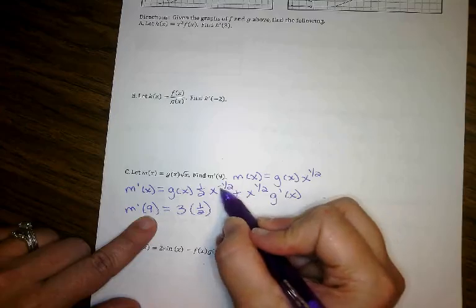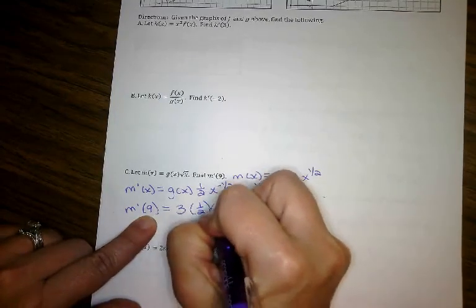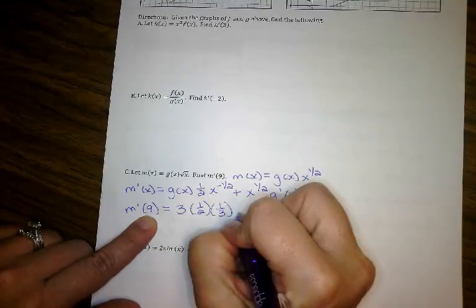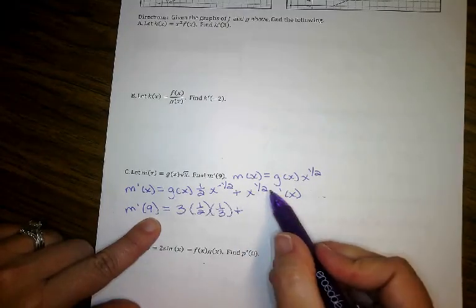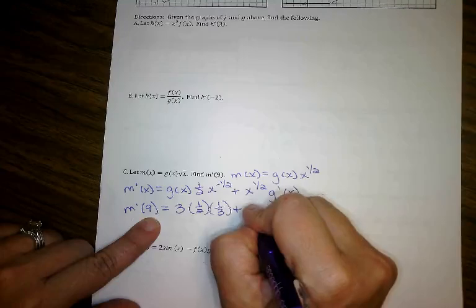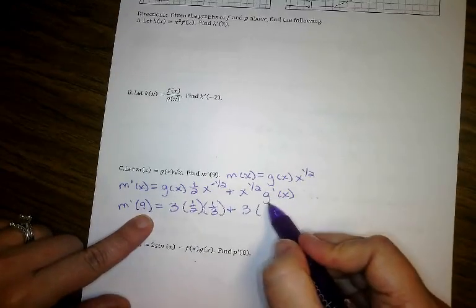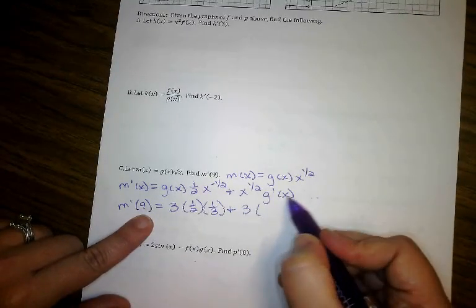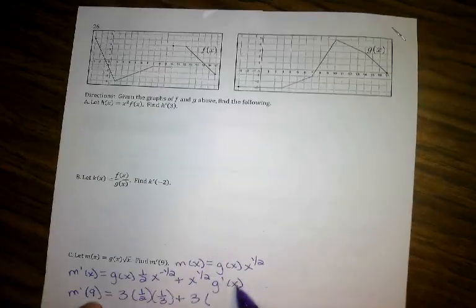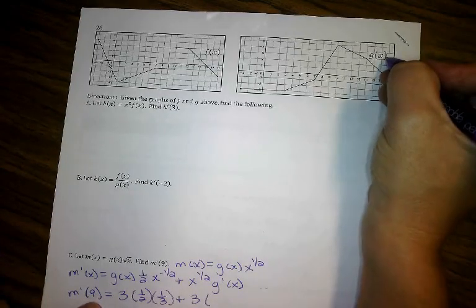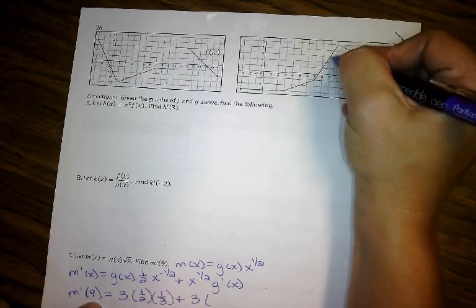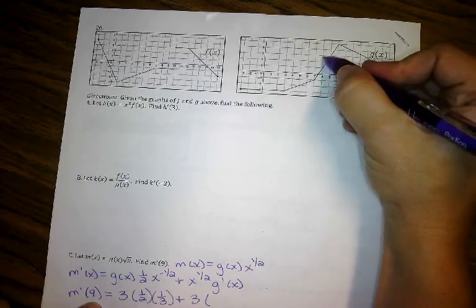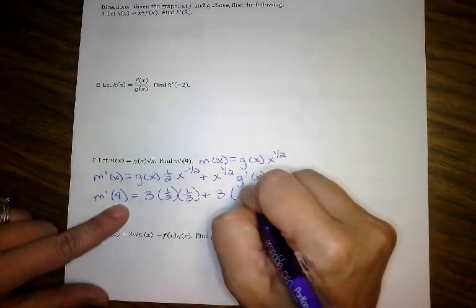9 to the 1/2 power means take the square root of 9, which is 3. And then g prime of 9. So I'm going to go to the g graph at 9, and I'm looking for the slope because it's g prime. So I'm looking for the slope of this line. Well, it looks like it's up 2 over 1. So my slope is 2. All right, these will be 1. So I have a half plus 6.